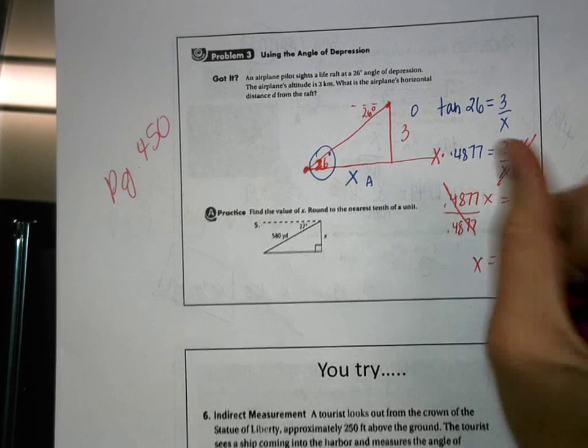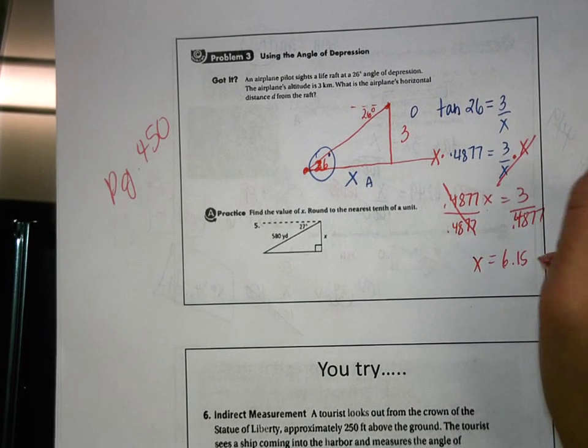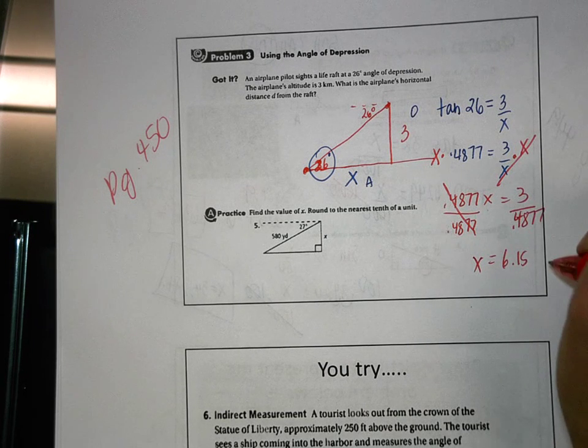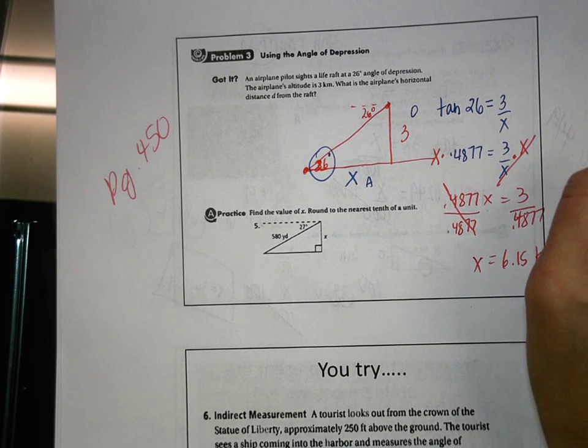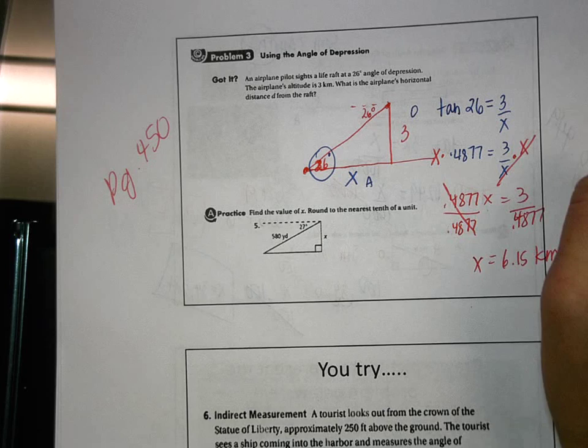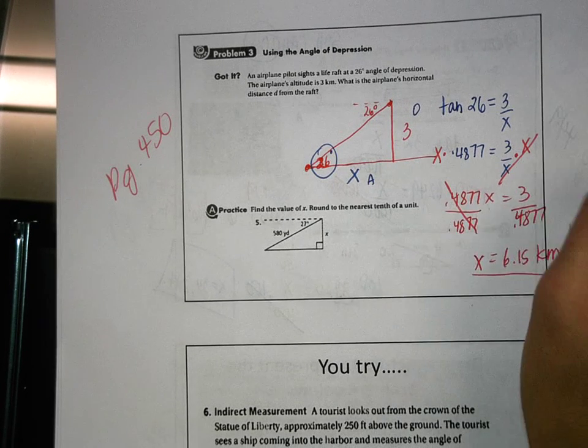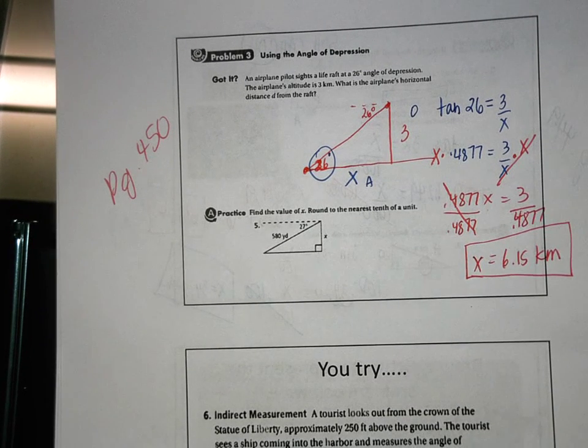6.15. Good, 6.15. And specifically, it's 6.15 what? Kilometers. And did it say anything about how I should round? No. Okay, so this would be an appropriate answer.